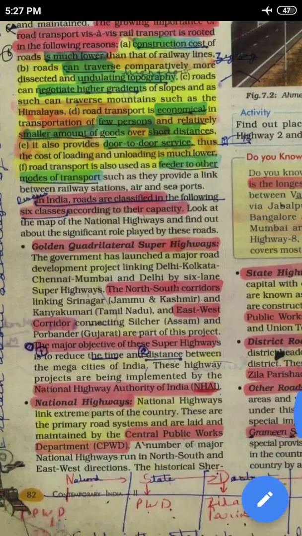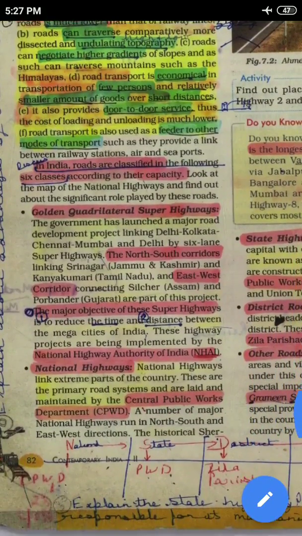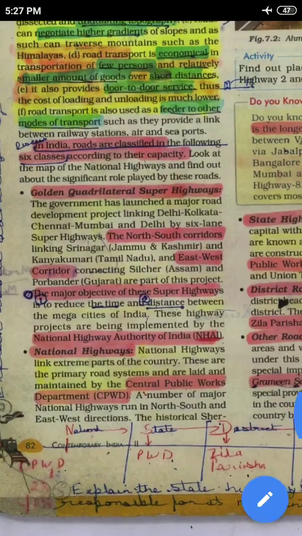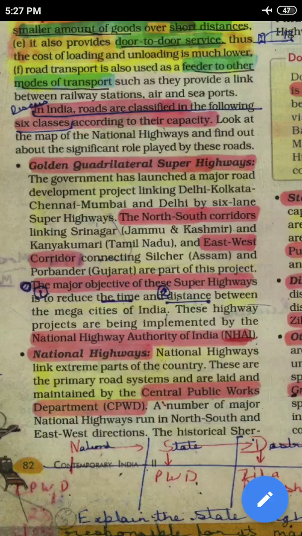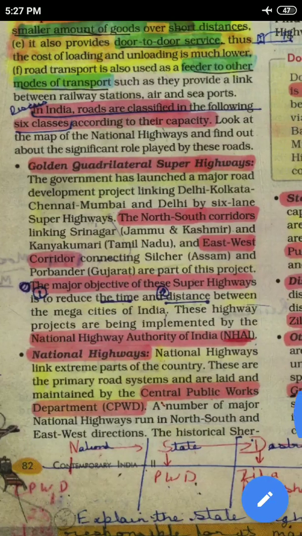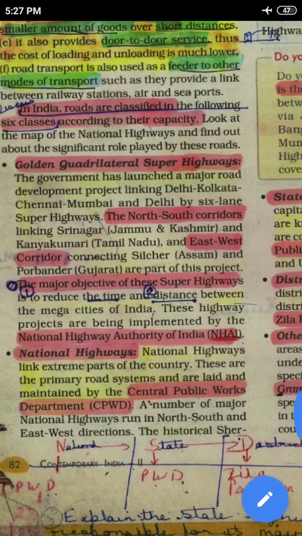Then it comes to how can roads be classified. It says that there are 6 categories of road. One is the golden quadrilateral. Golden quadrilateral is Delhi, Kolkata, Chennai, Mumbai. Then look at the map. You will see in the next page the golden quadrilateral.